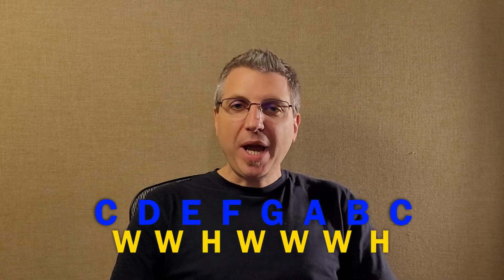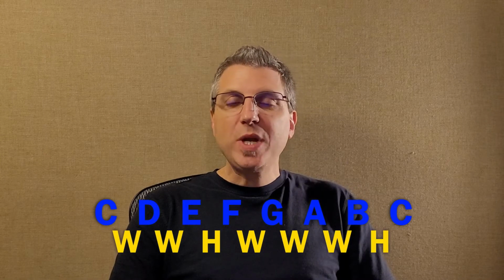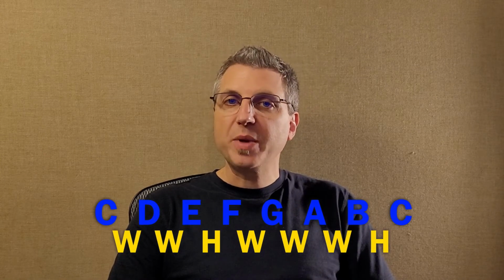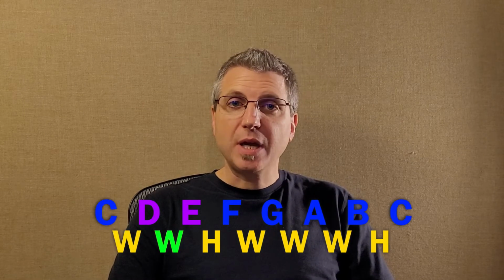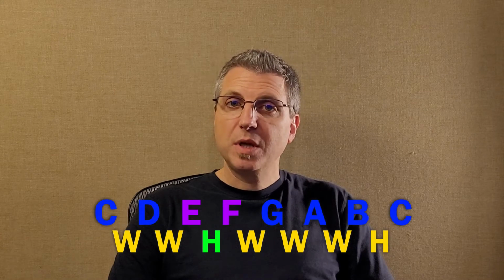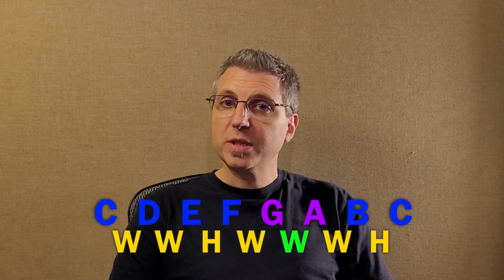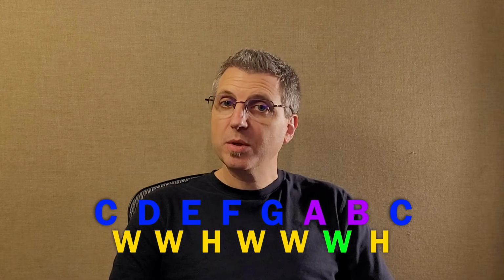So this is the pattern of the intervals between the notes in the Western standard major scale. That's whole step, half step, whole step, whole step, whole step, half step.